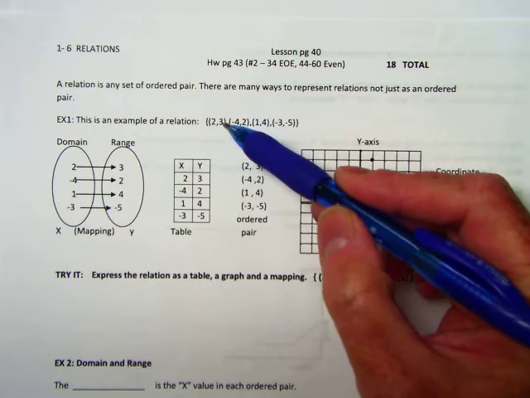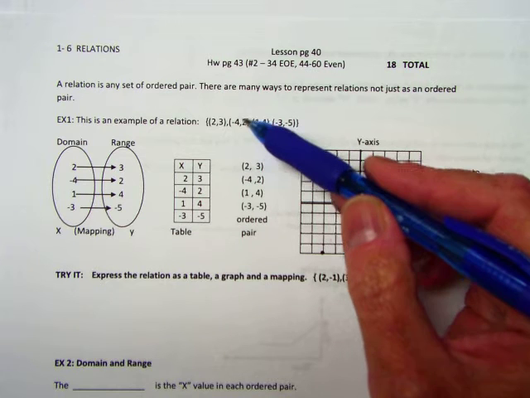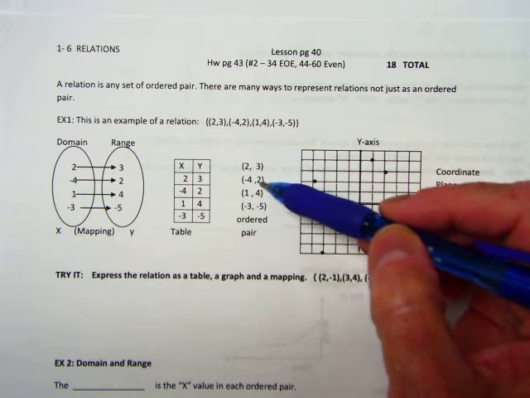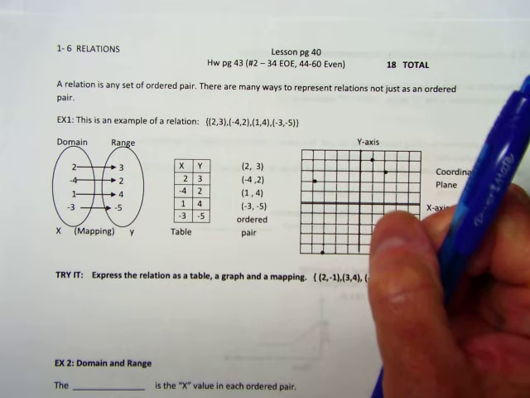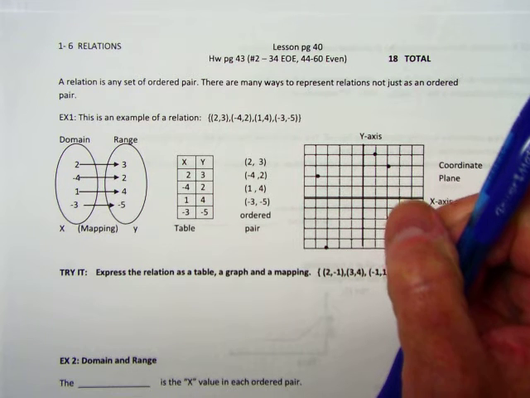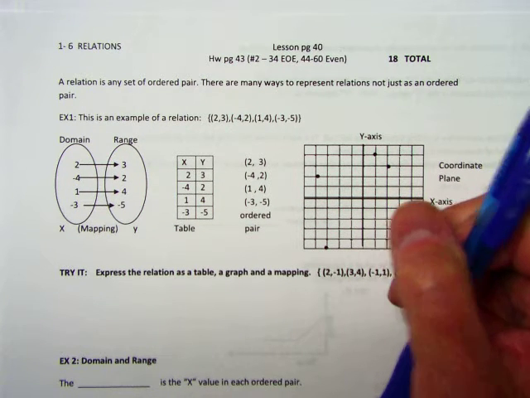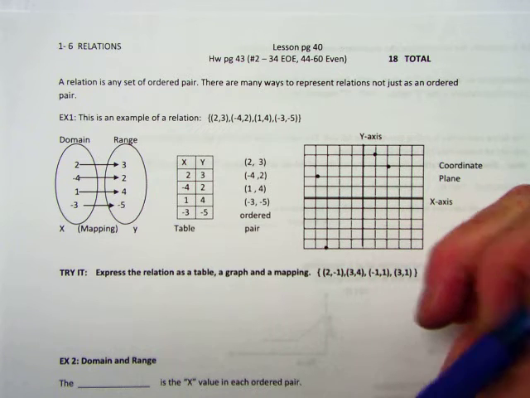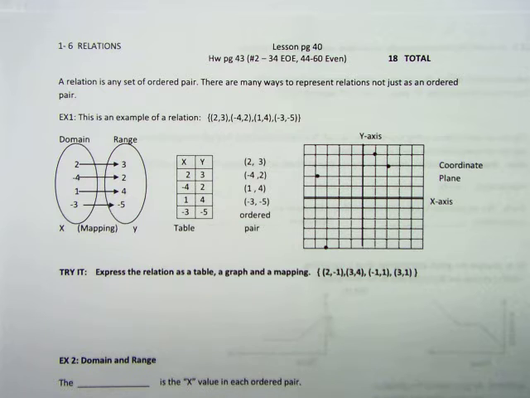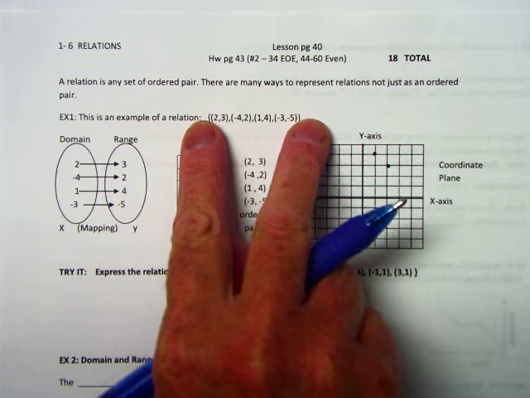The ordered pair 2, 3 is 2, 3. Negative 4, 2 is negative 4, 2. 1, 4 is 1, 4. So is that difficult to do? No. Can it be time consuming? Yes, and that's what's going to happen with your homework today. It's not going to be overly difficult, but it's going to take a little bit of time. Okay?